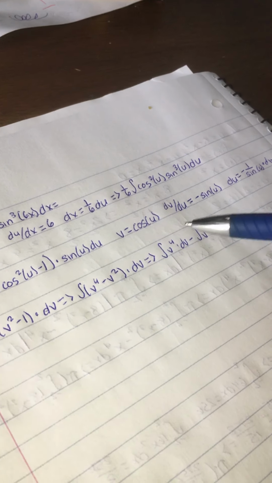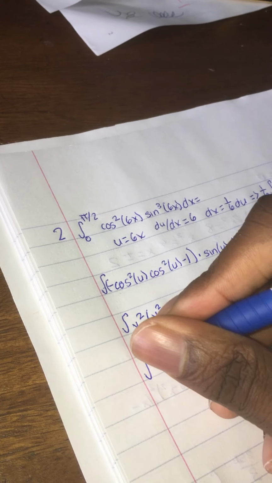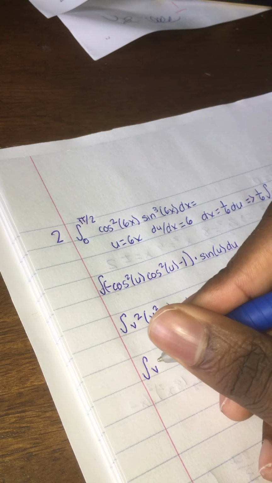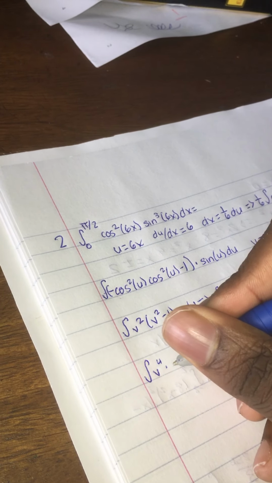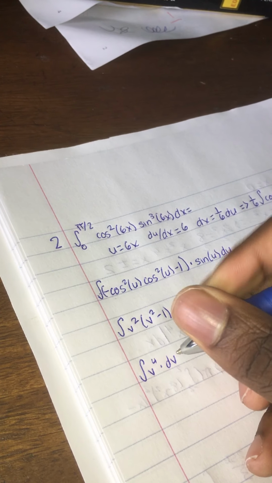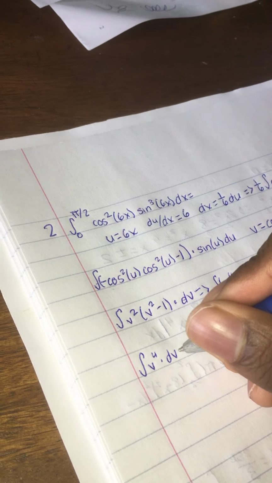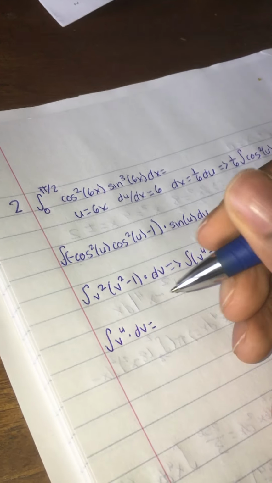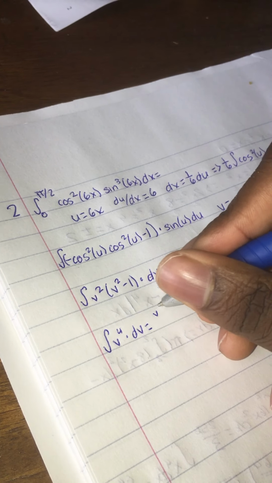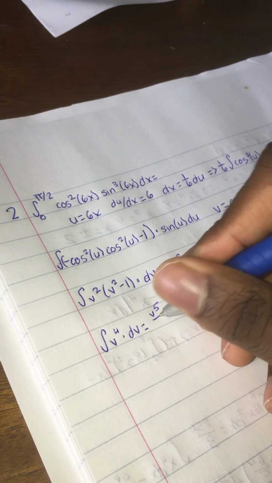So you want to find the first integral first. It will be v to the 4th times dv, so the antiderivative would be v to the 5th divided by 5.